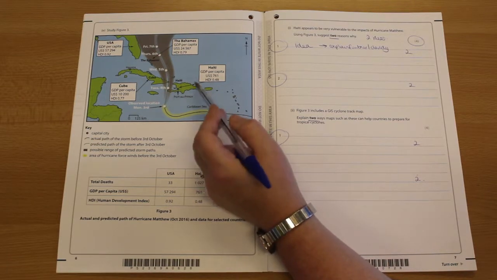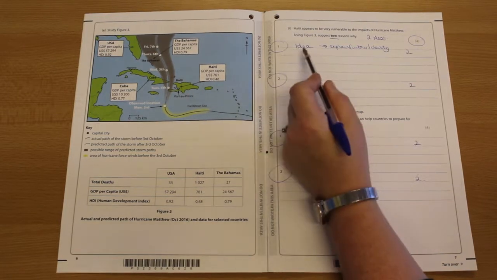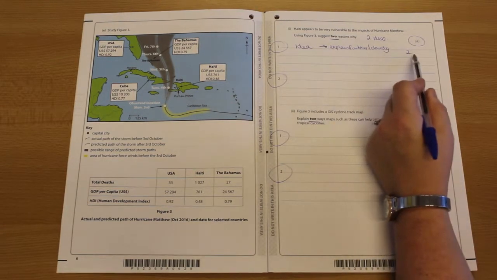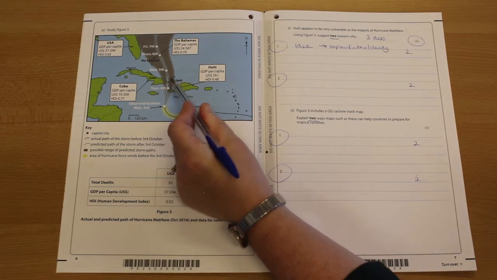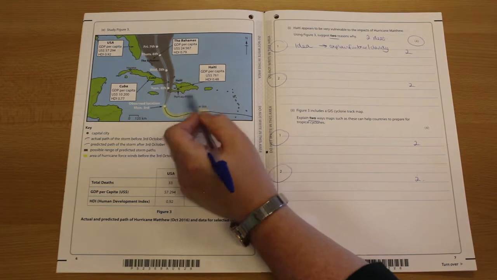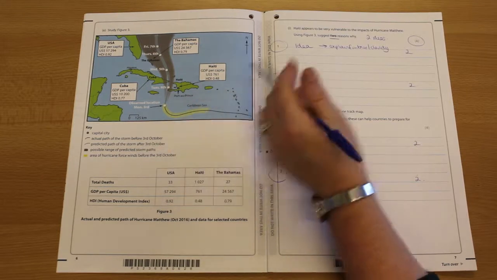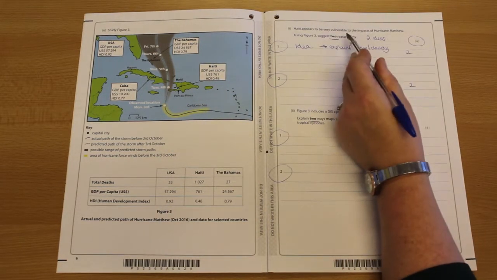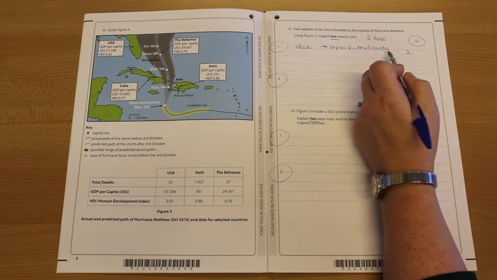If I picked on something fairly obvious straight away, they've got low US per capita income. They're also very low on the Human Development Index. That could be one of my ideas that I then have to explain about why it makes it vulnerable. Inferring from the map, the track of the hurricane is going directly through Haiti. There's another idea. You can also see it's quite a small island nation surrounded by water. So there are lots of clues from the resource as to why Haiti might be vulnerable to this storm. You would have to find your idea, quote the resource, and then explain it further.